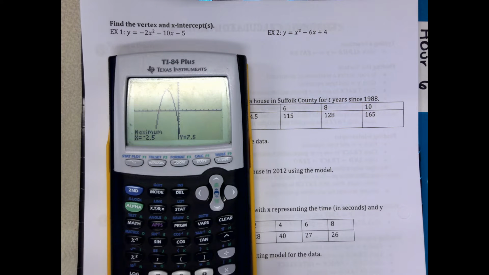Press enter. And move your arrow. Move your cursor. And press enter. Press enter one more time.